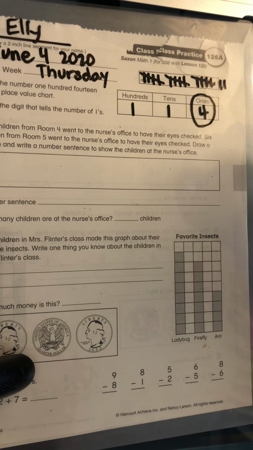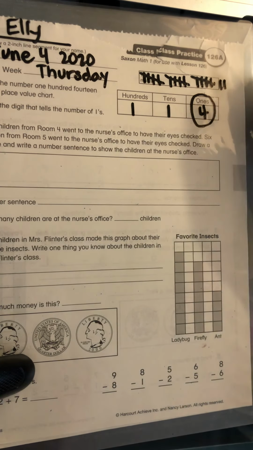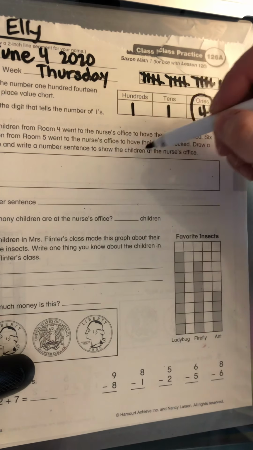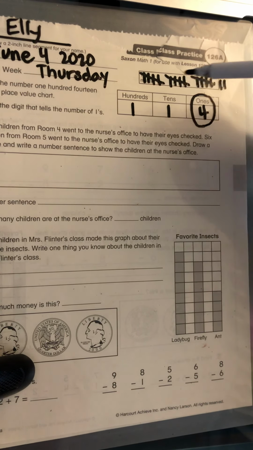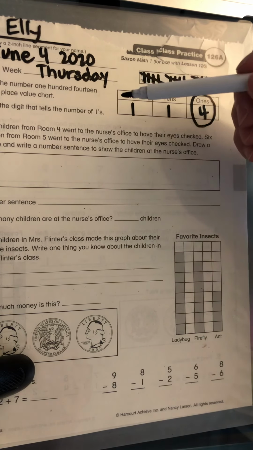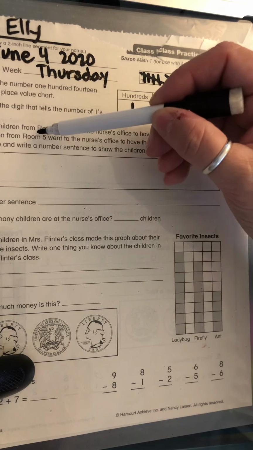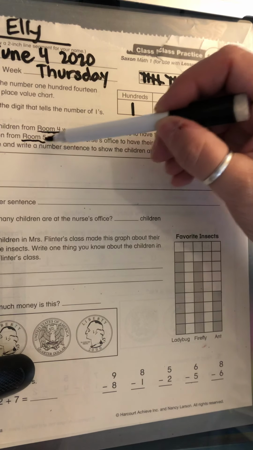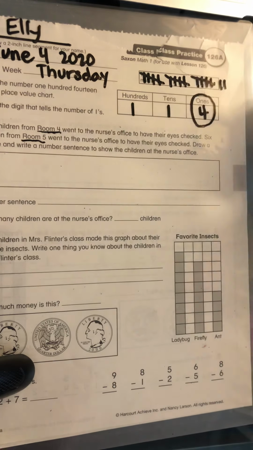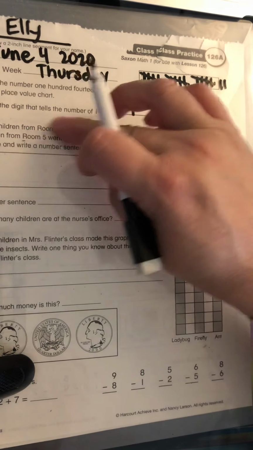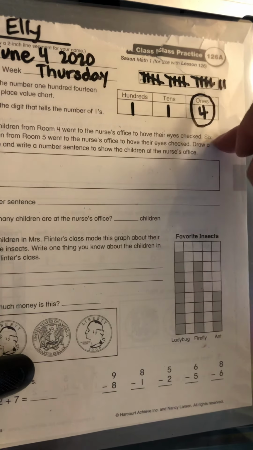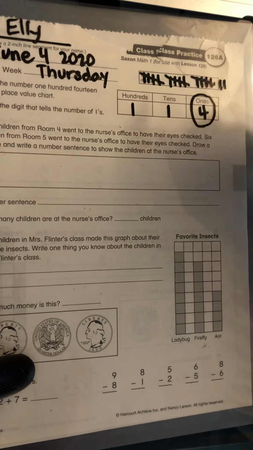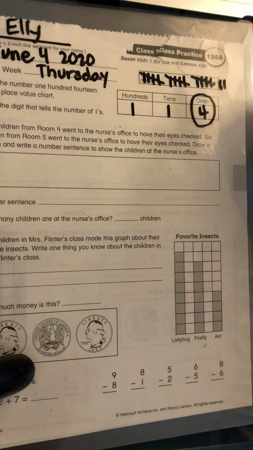Now remember, boys and girls, when I told you that sometimes word problems are going to have numbers in them that are misleading. So right here it says room 4 and room 5. We don't need to know those numbers. It doesn't matter. Okay? So sometimes in word problems, they have numbers in that don't mean anything. So you have to learn how to understand that.